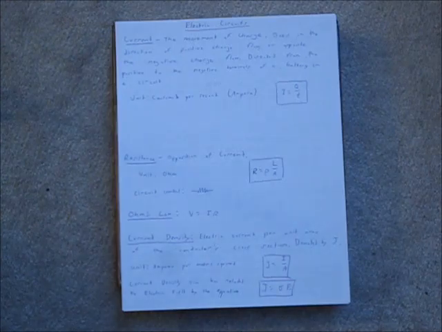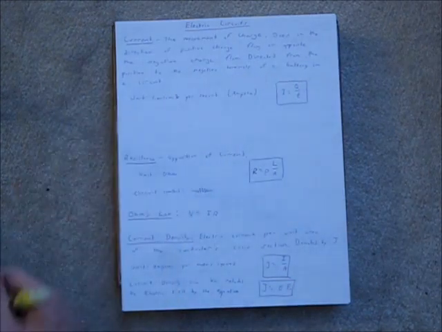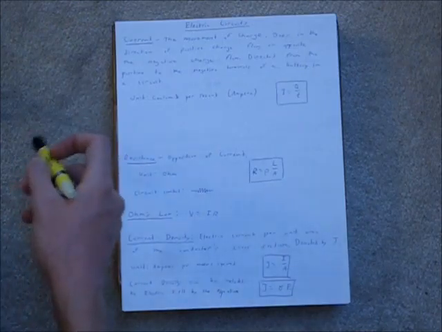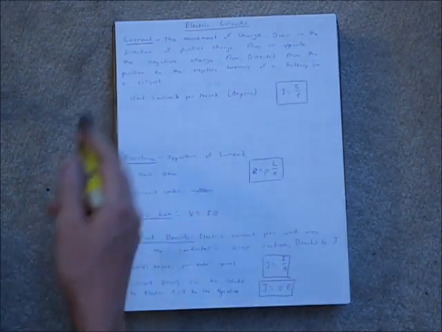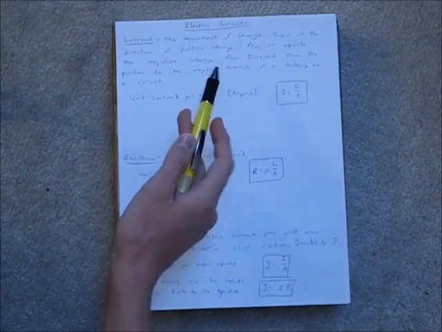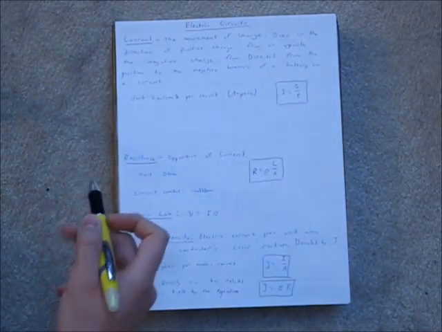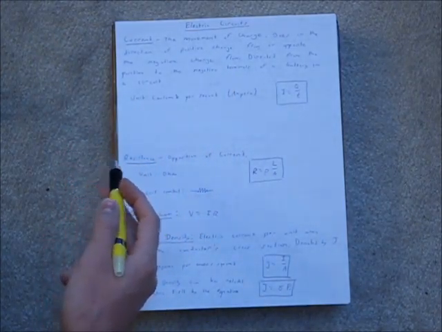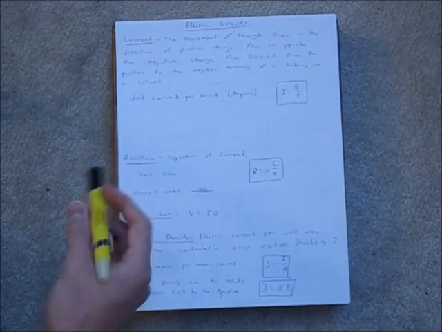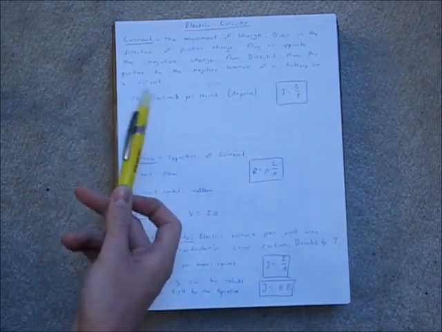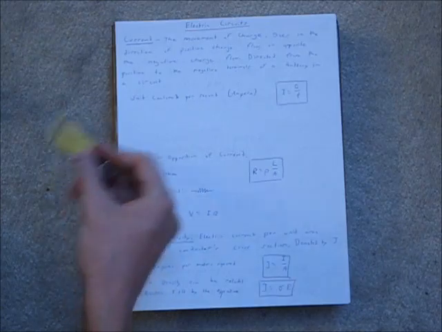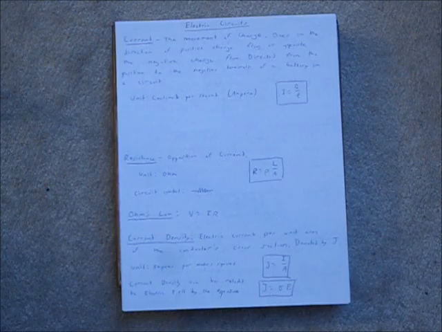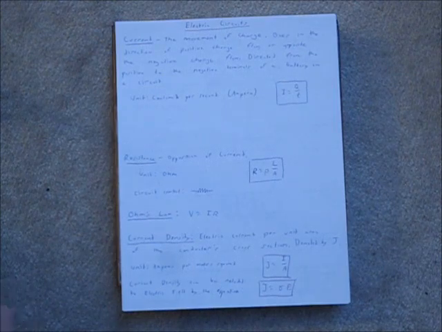Alright, so this is the review session for electric circuits for the AP Physics exam. So current is the movement of charge. It goes in the direction of the positive charge. Since we always look at current as the flow of electrons, which are negative, we say that conventional current goes against the flow of electrons. In a circuit, it would be directed from the positive terminal of the battery to the negative one.